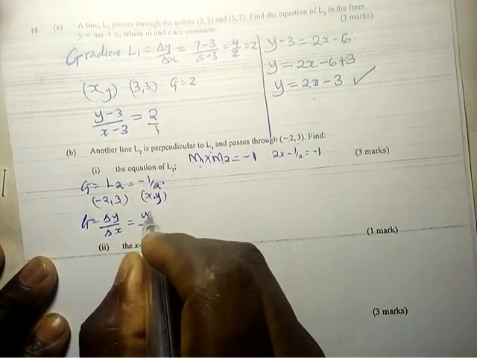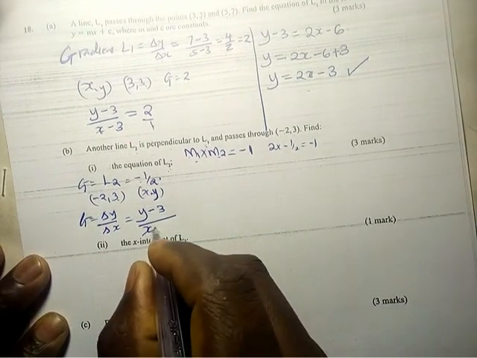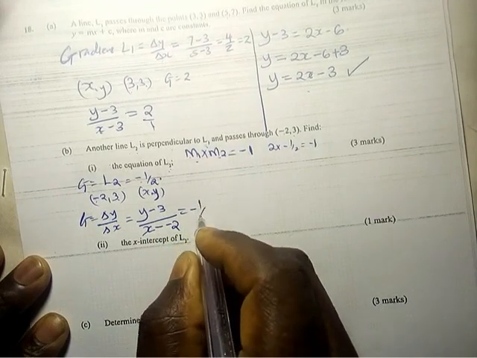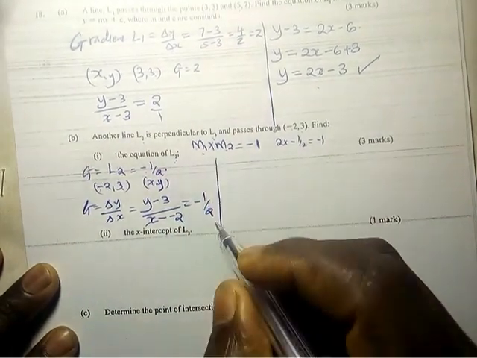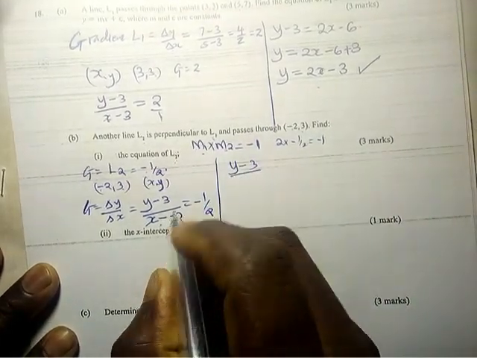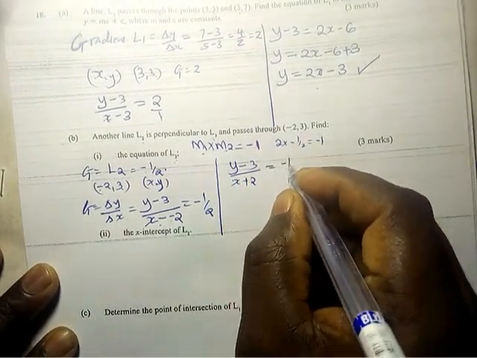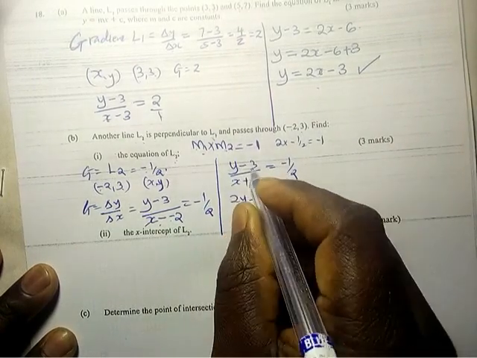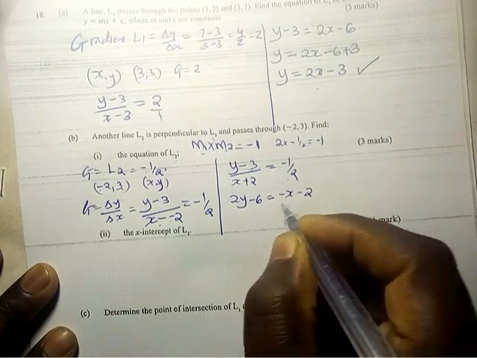So (y minus 3) over (x minus -2) is equal to -1/2. So (y minus 3) over (x plus 2), negative times negative is positive, is equal to -1/2. Cross multiply: 2y minus 6 equal to -x minus 2.